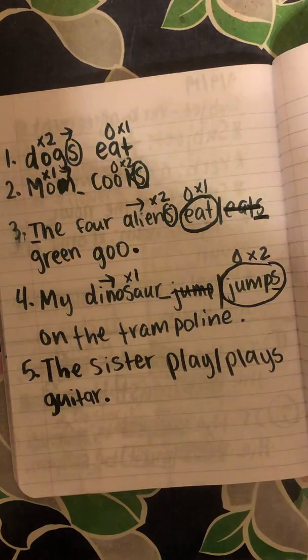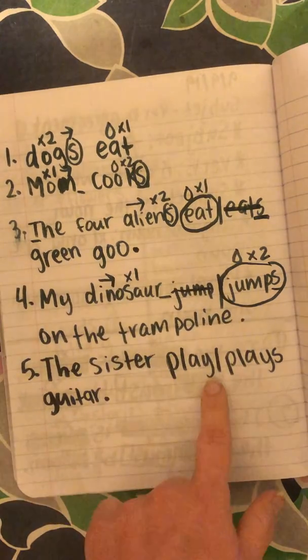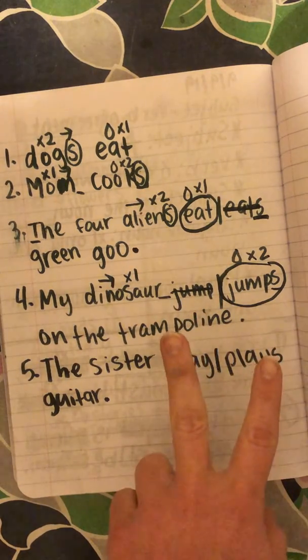Okay, after you identify the subject by putting your arrow, you're then going to identify, is this subject singular or is it plural? Did you write a times 1 or did you write a times 2? Once you identify if the subject is singular or plural, you are then going to decide, do you need a singular verb or a plural verb?